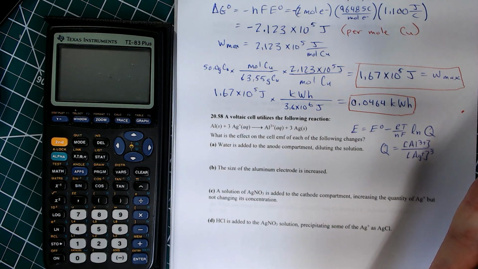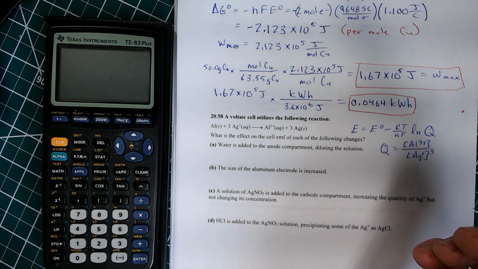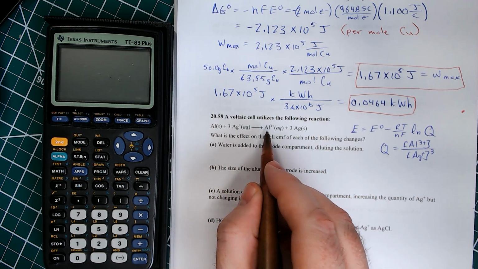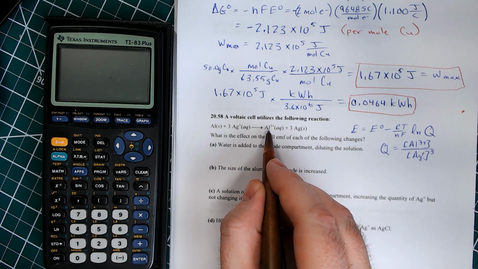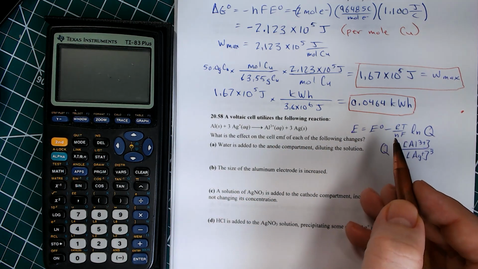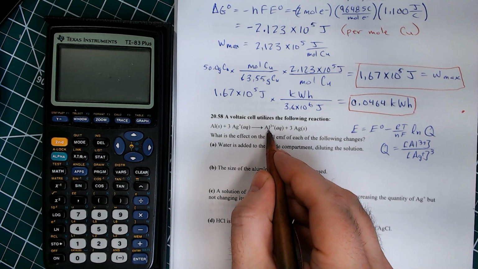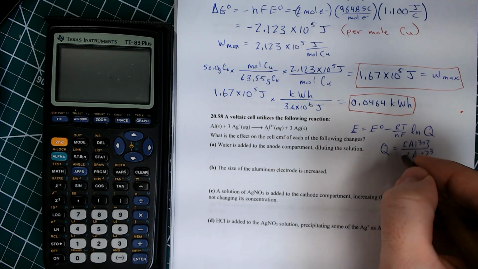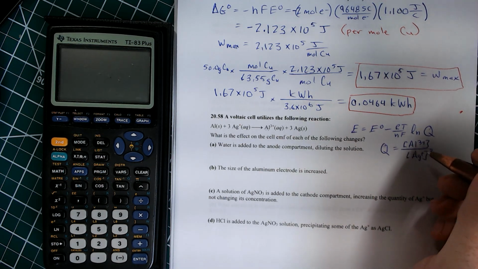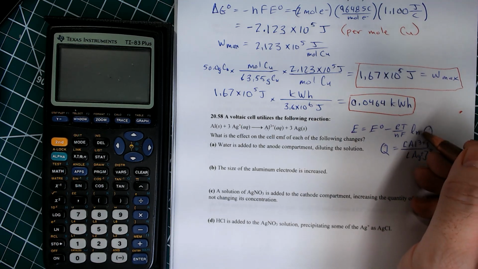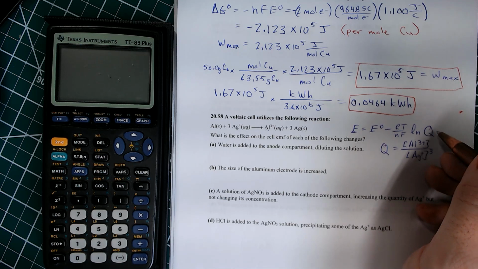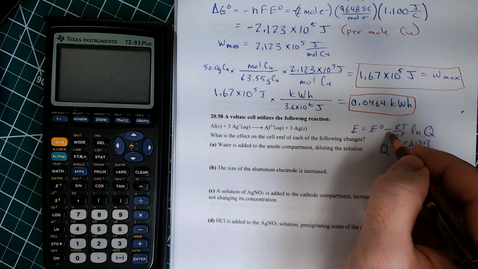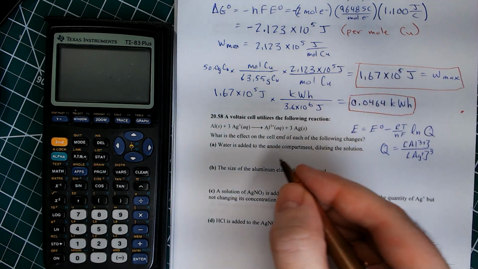Well, the first thing we need to figure out is which one is the anode compartment. As you recall, the anode is where the oxidation occurs, and if we look, aluminum is getting oxidized. So if we dilute the anode compartment, we're diluting the concentration of aluminum ion. If the concentration of aluminum ion goes down, that means that Q is going to decrease. And if Q goes below 1, natural log of Q is going to be a negative number. So if Q goes down, we'll have negative of a negative, and that means our value for E cell is going to increase.